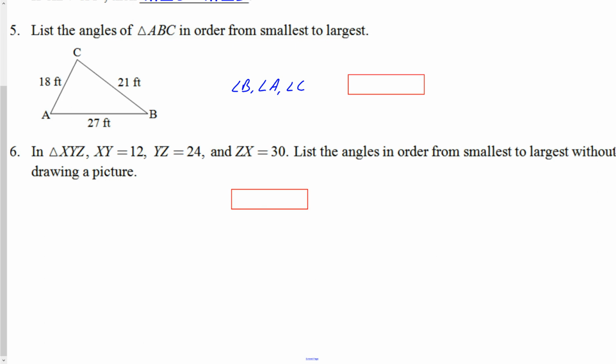So if we need smallest to largest, the smallest angle is opposite the shortest side. If the length of XY is 12, and that's the shortest side out of the 3, the angle opposite from side XY would be angle Z. That would therefore be the smallest angle.